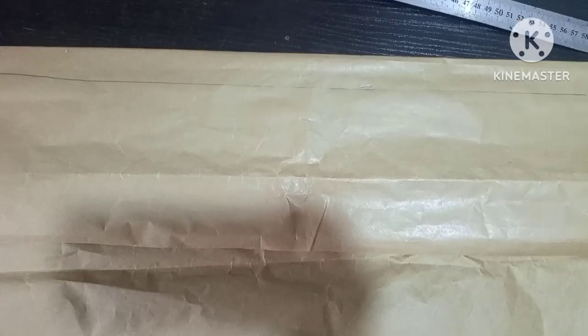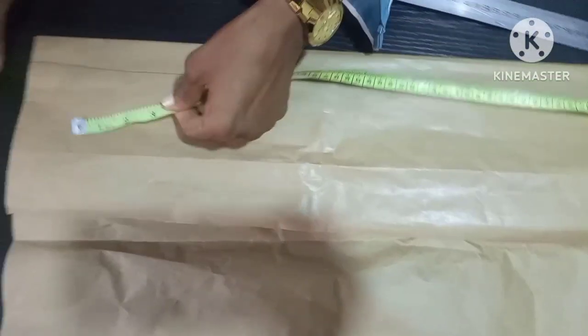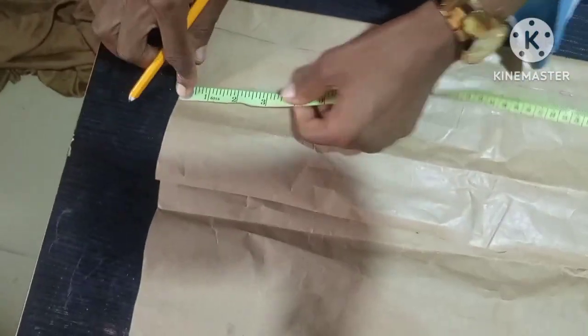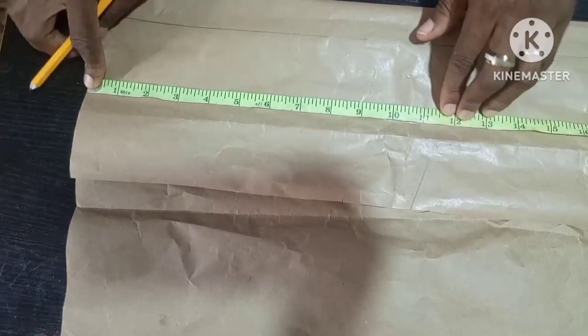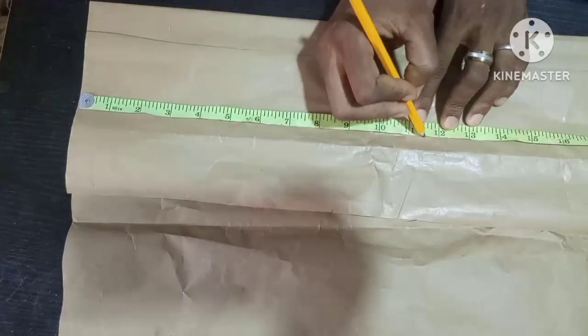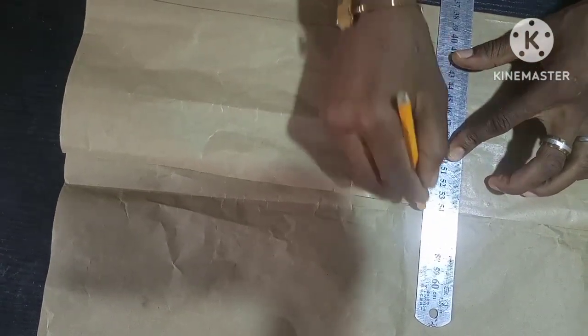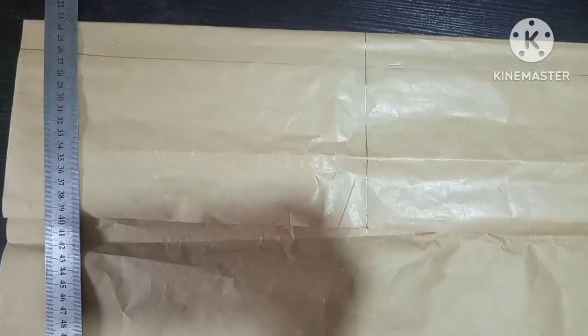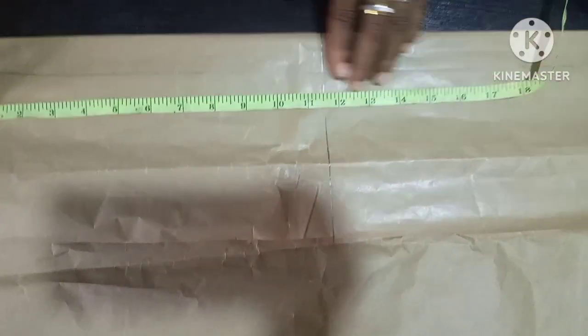You can see. So the next thing to take here, starting from the upper part, is the bumps point from the waist to the bumps point, which is 11.5 inches. These are the bumps point. Then we have to know the under the bumps from here also.